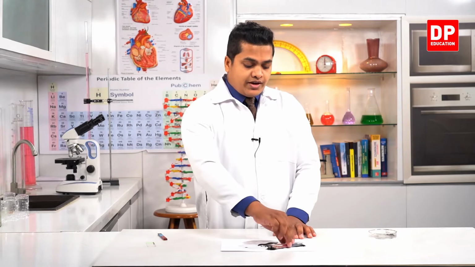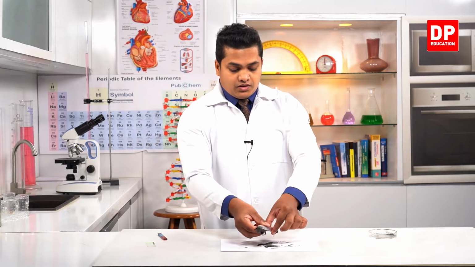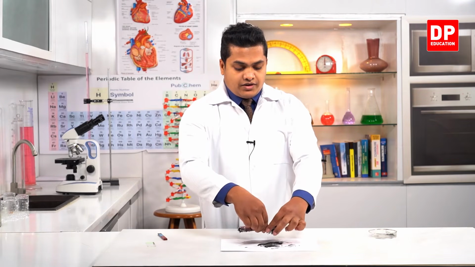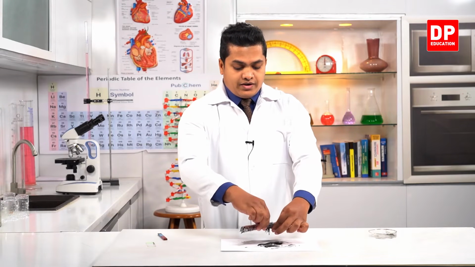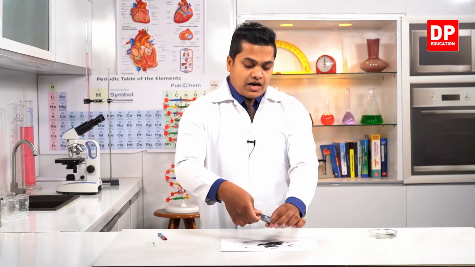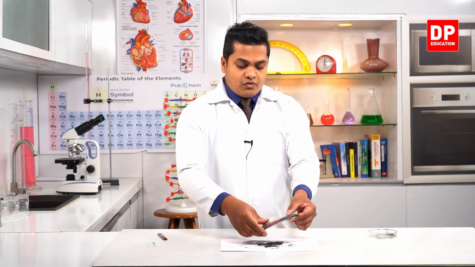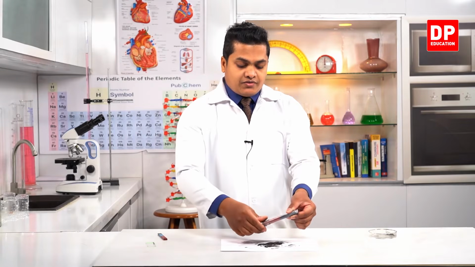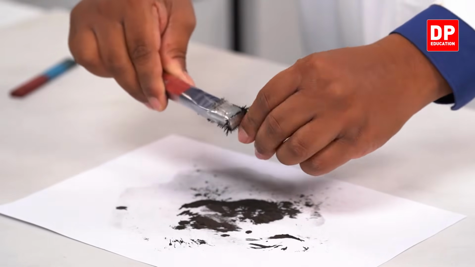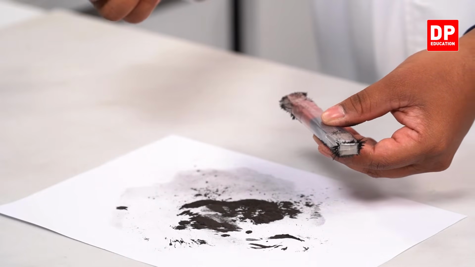Now I told you that it's not easy to remove this iron powder. Even though it is covered with a polythene wrap, it's really hard to remove. No matter how much I try, I can't remove all of it. 100% of the iron powder cannot be removed from this magnet because it is really difficult. So that's why it's not good to use a naked magnet like this.